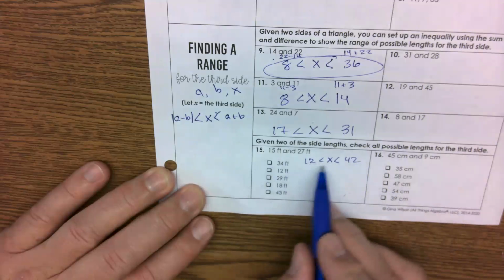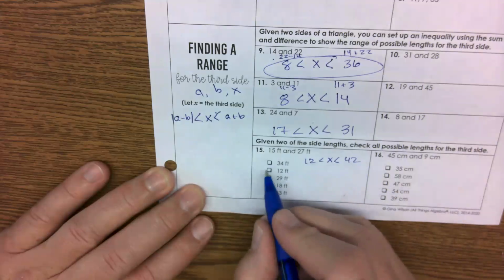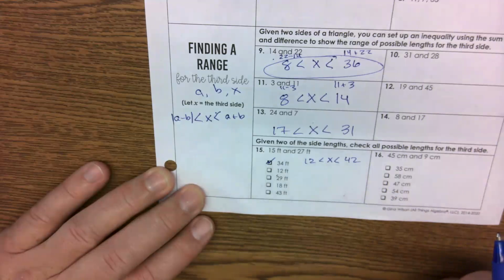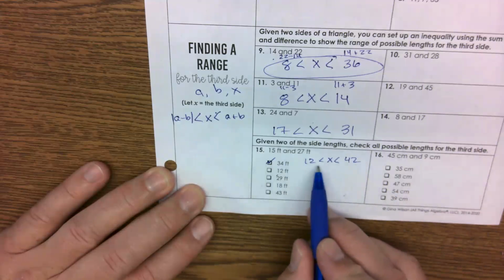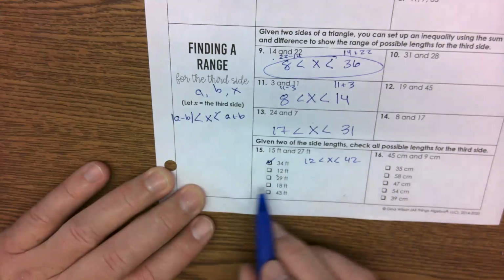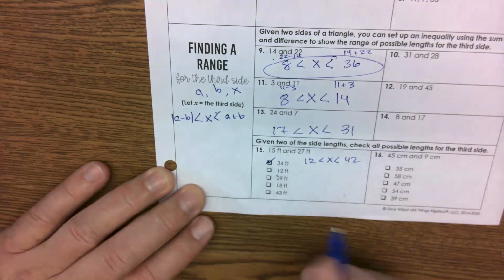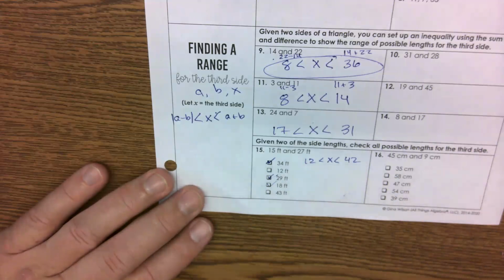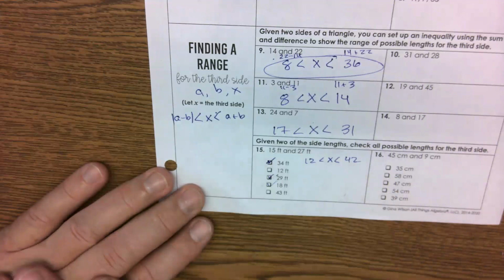So is 34 between 12 and 42? Yep, so that works. Is 12 between 12 and 42? Yeah. It's not equal to it though. Remember, it's supposed to be greater than 12, so it's not going to include 12. How about 29? How about 18? How about 43? No. Any questions on this?